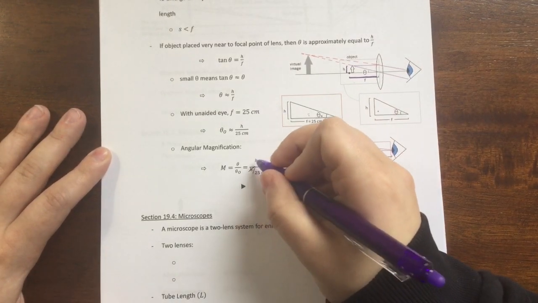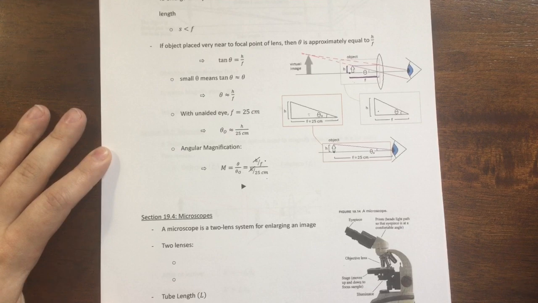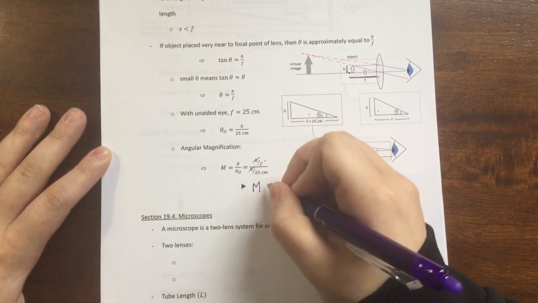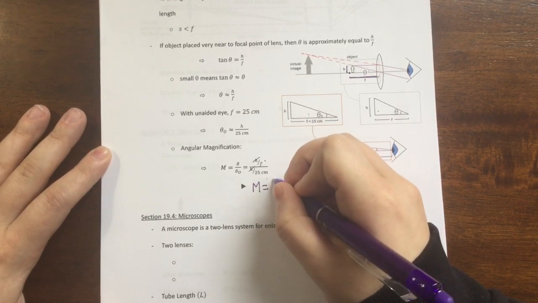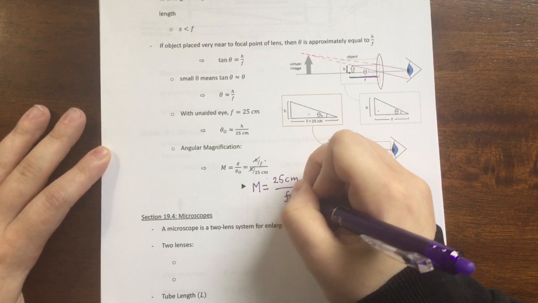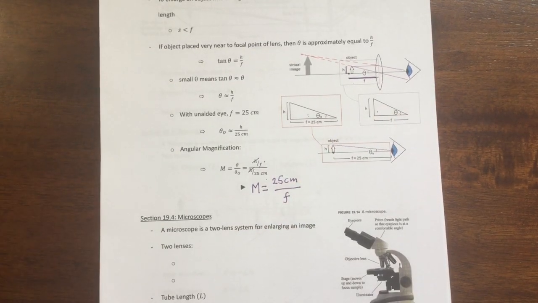So we can cancel this h. That leaves us with a magnification M equal to 25 centimeters over f, the focal length.